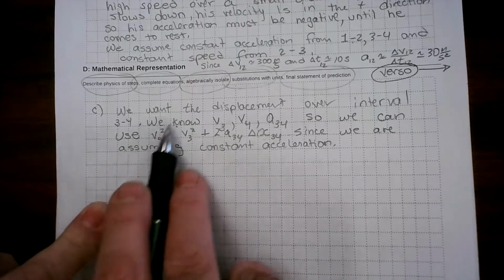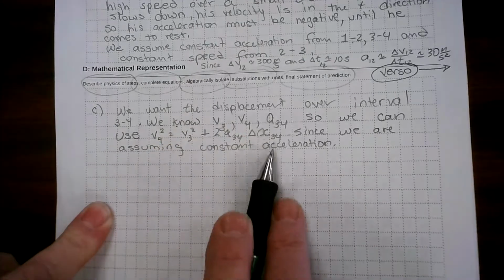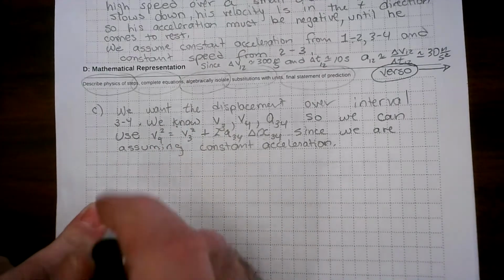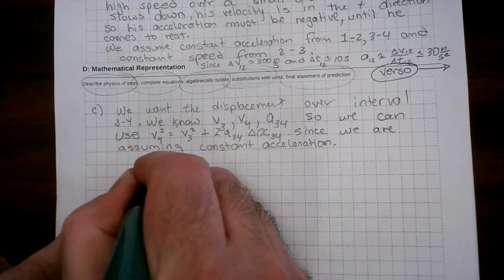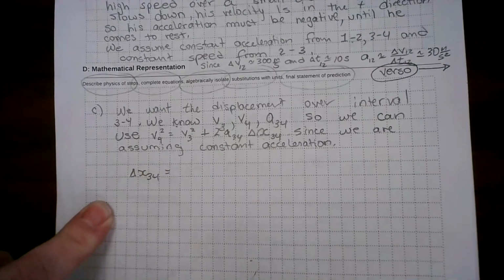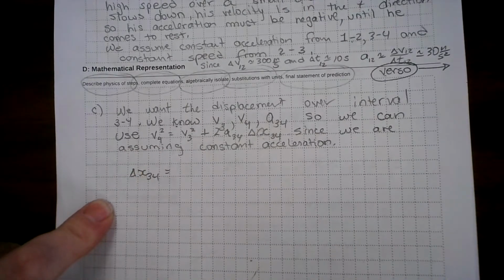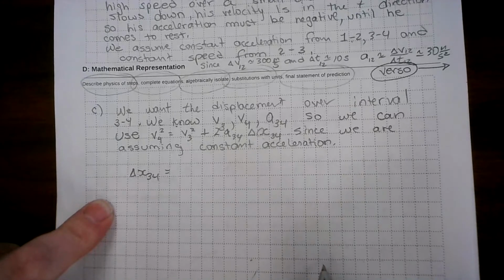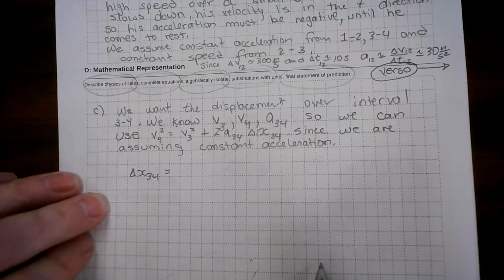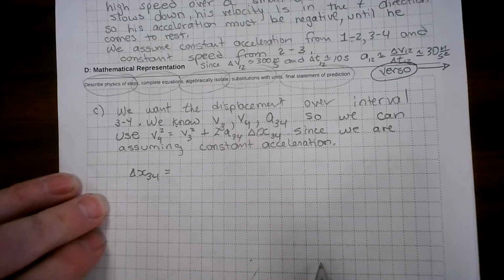Okay? Algebraically isolate. What am I trying to find? Delta x34. So delta x34 is equal to. Now, the algebra steps here are, and I'm not going to write them out because I don't expect to see them. My hope is that you can do these quickly. If you need extra help with this, I have some packages. I've offered them.